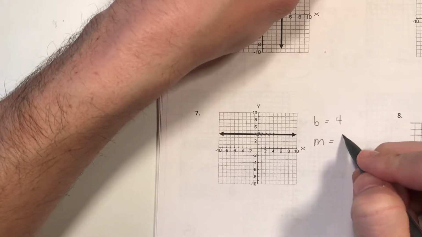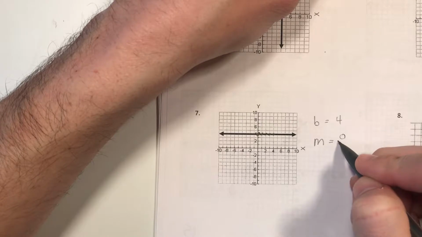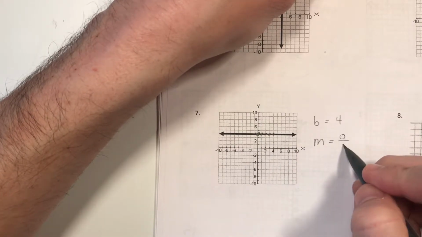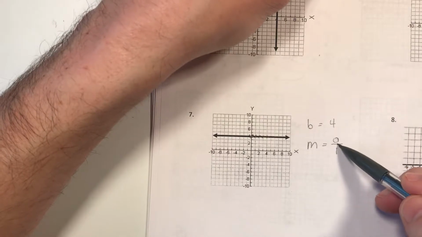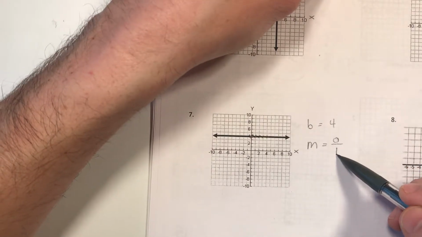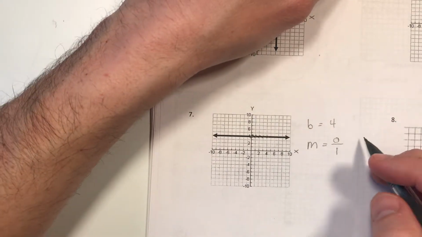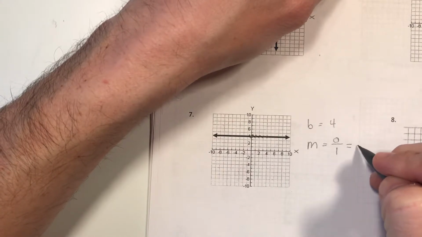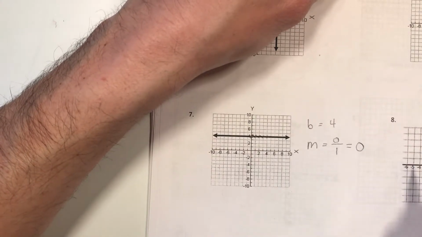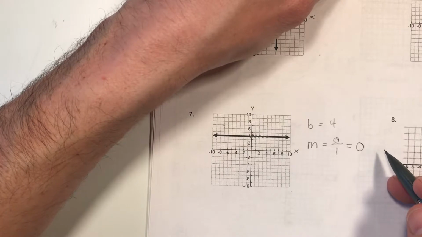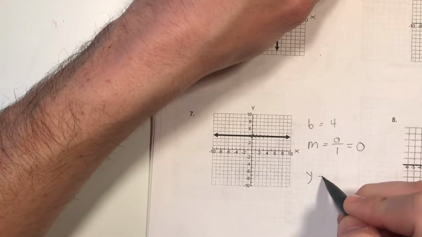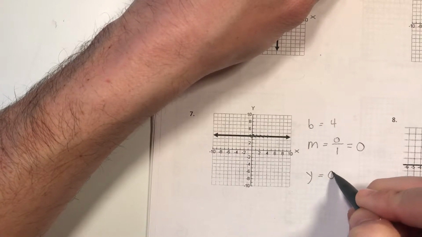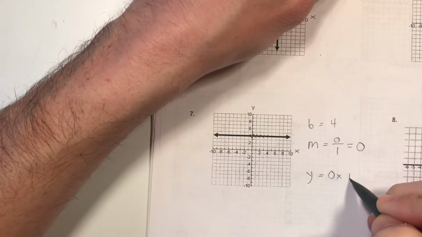Okay, so the up and down is nothing, and the left and right value is 1. And now we got to think, what's 0 divided by 1? Check on your calculator if you're not sure. But this is actually 0. Okay? 0 divided by 1 is 0. Now let's put this information together. It's y is equal to 0 times x plus 4.